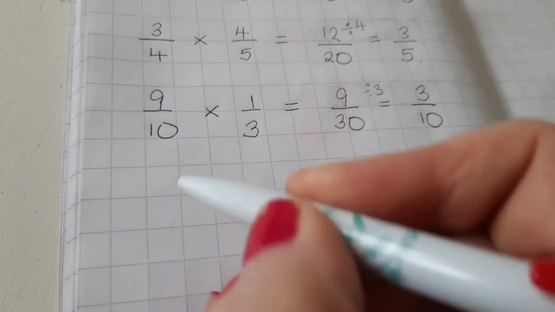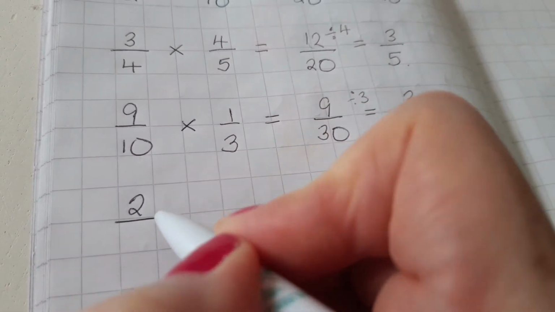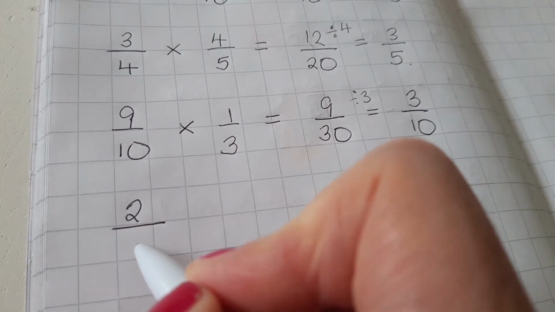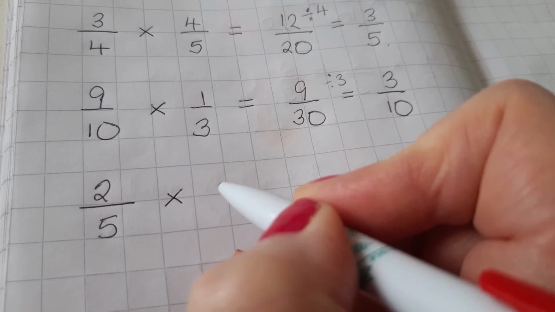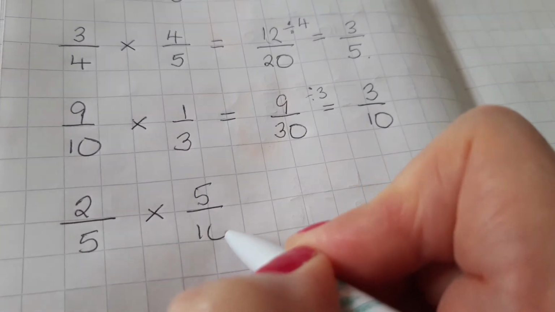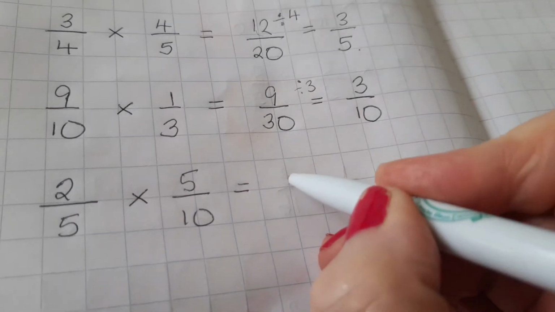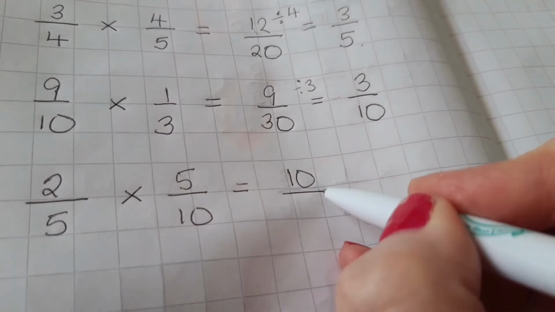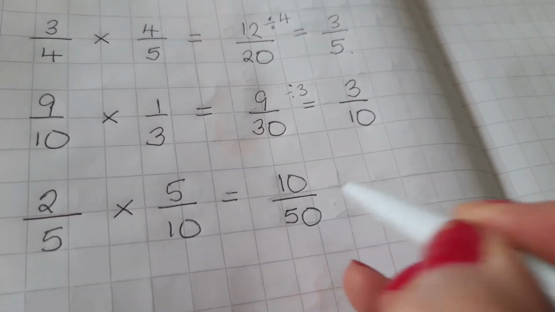We'll do one more example. Say 2/5 times 5/10. So 2 times 5 is 10. 5 times 10 is 50.